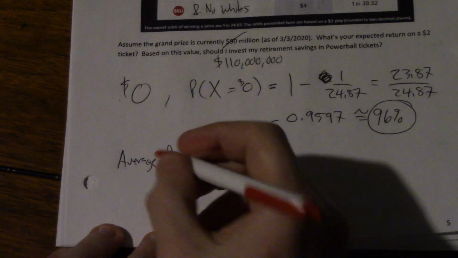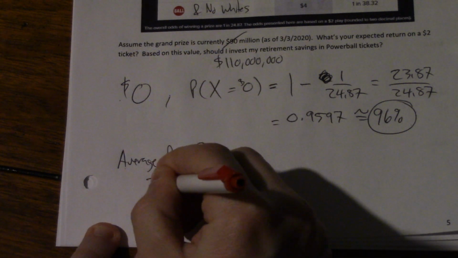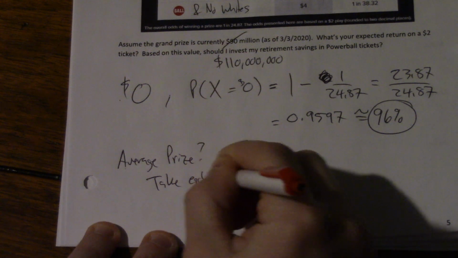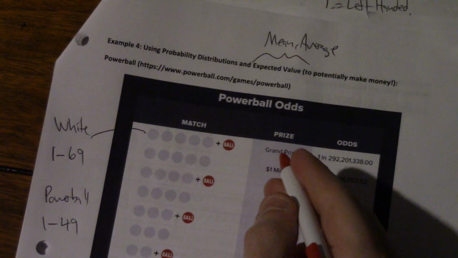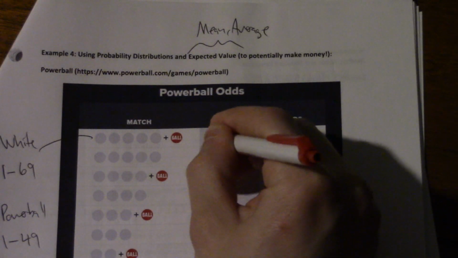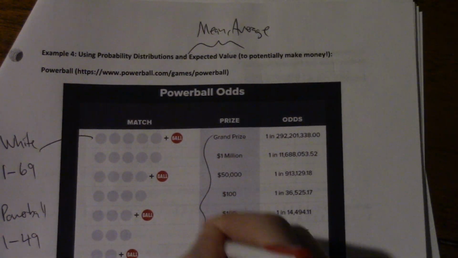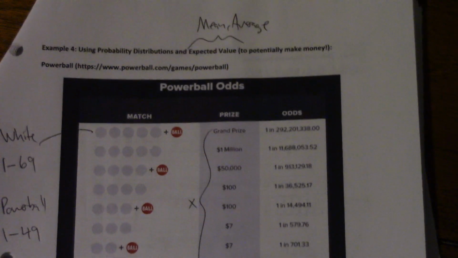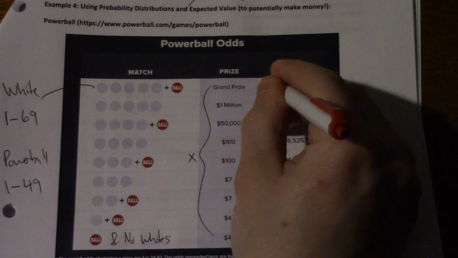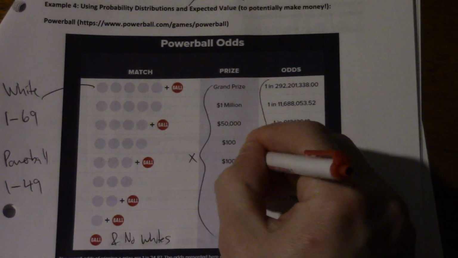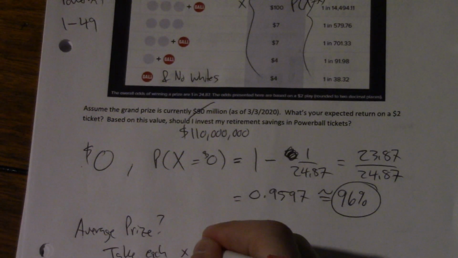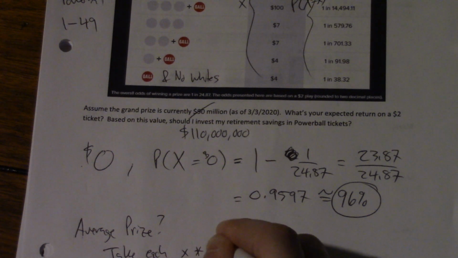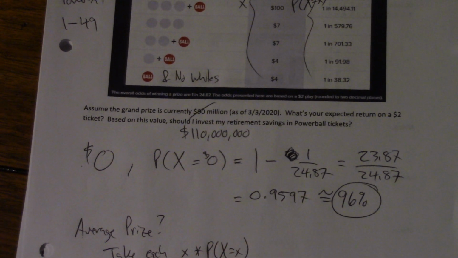What we want to do is take each little x, the prizes, and all of the odds, which are the probabilities. We take each little x and multiply it by its probability.